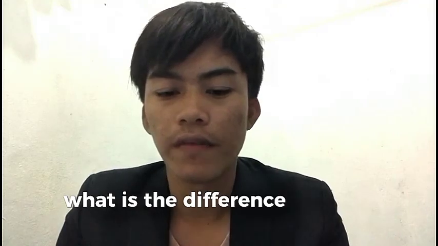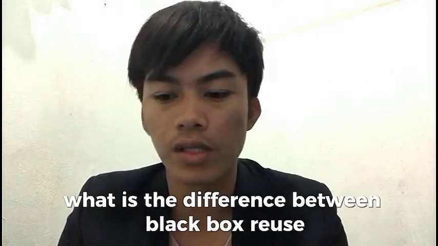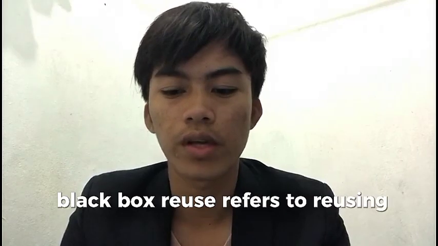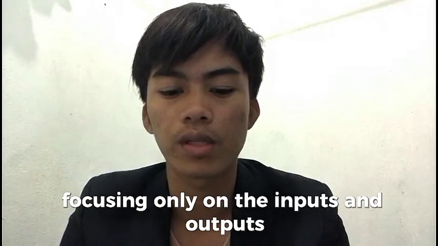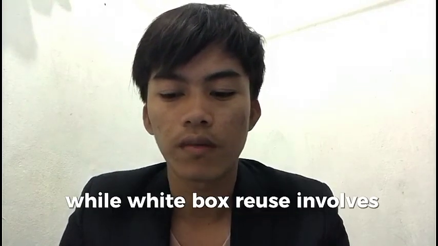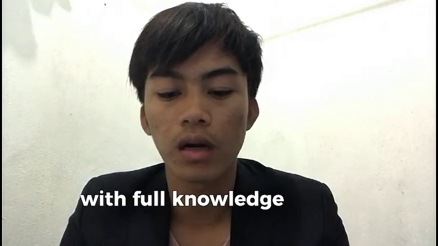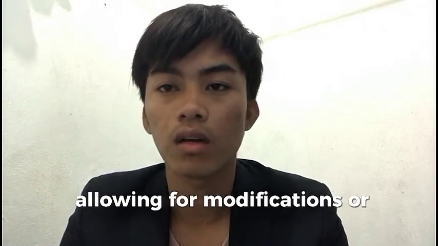What is the difference between black box reuse and white box reuse? Black box reuse refers to reusing components without understanding their internal workings, focusing only on the inputs and outputs, while white box reuse involves reusing components with full knowledge of their internal structure, allowing for modifications or optimizations.